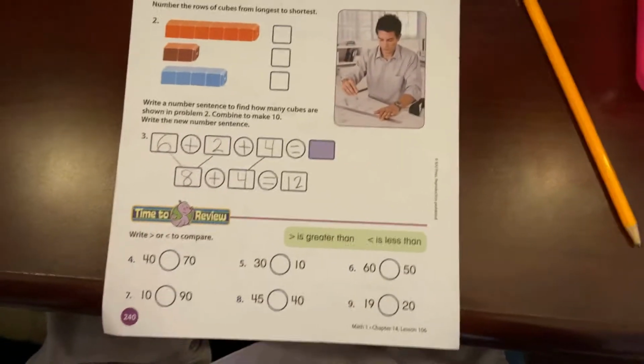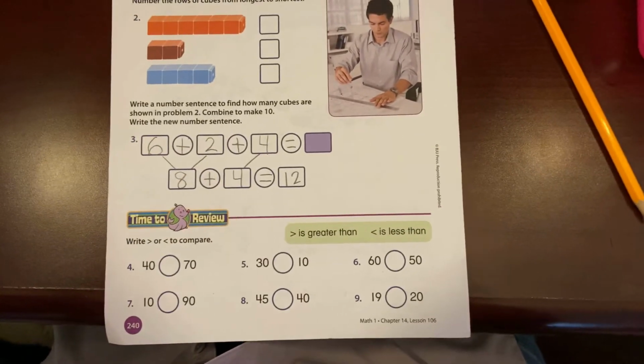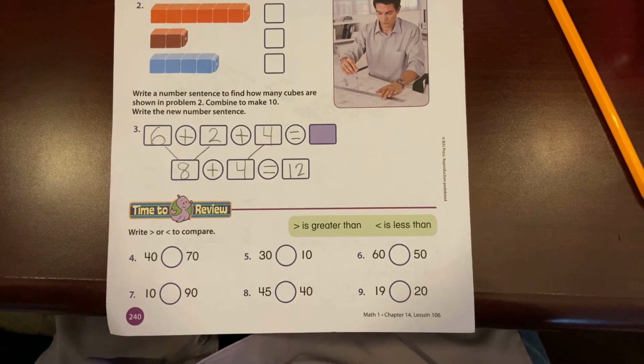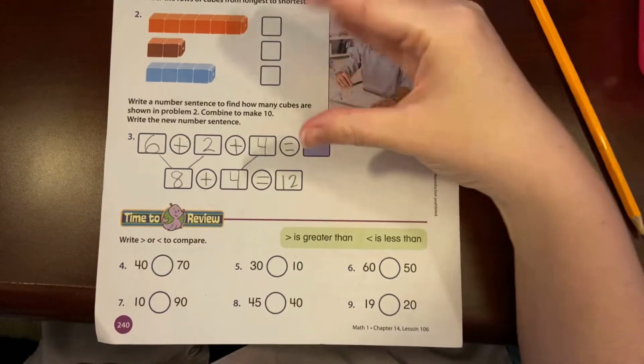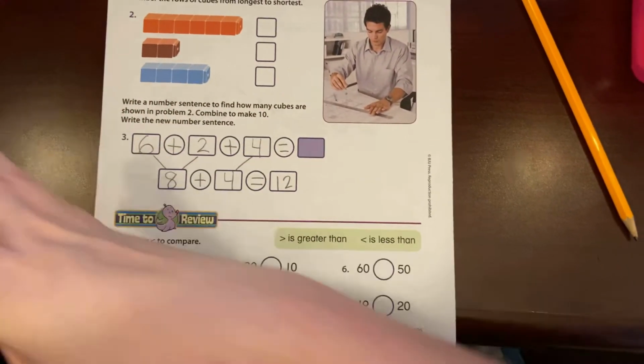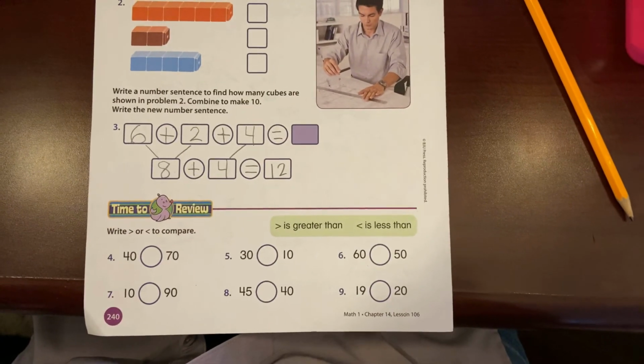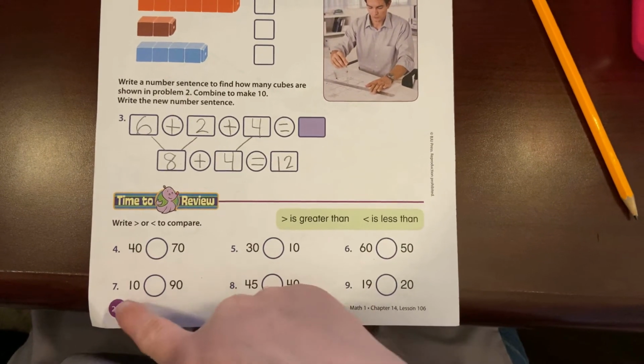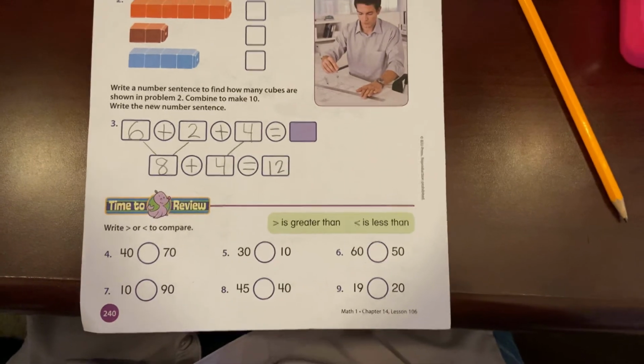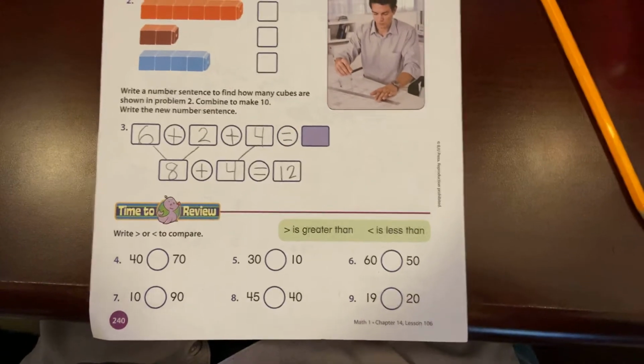All right, and then the time for review at the bottom is greater than or less than sign. So remember our trick about the alligator mouth, eating the bigger number. So you're just gonna read the 2 numbers and see which one's bigger and draw your greater than or less than signs.